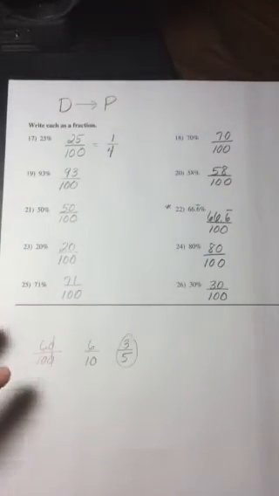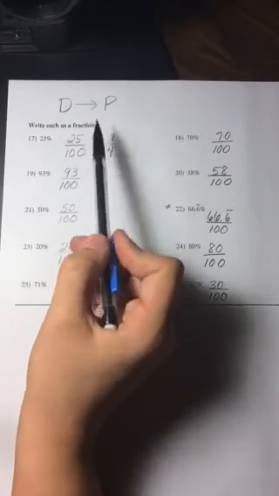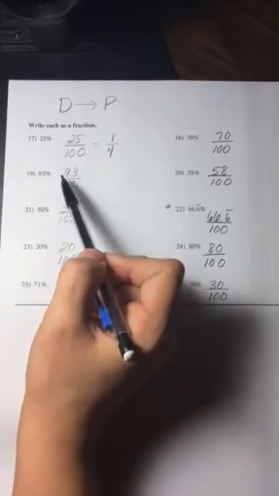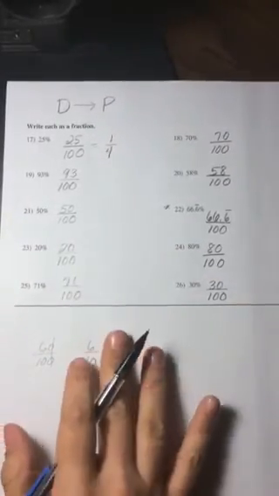Now, this is one of those common ones that you should know, I hope, that 25% is the same as 1/4. Now, if that didn't come right to your head, again, maybe you divide by 5. 25 divided by 5 is 5, 100 divided by 5 is 20, and then 5 over 20 would then eventually go down to 1/4. So you take as many steps as you need to make it easy, okay?